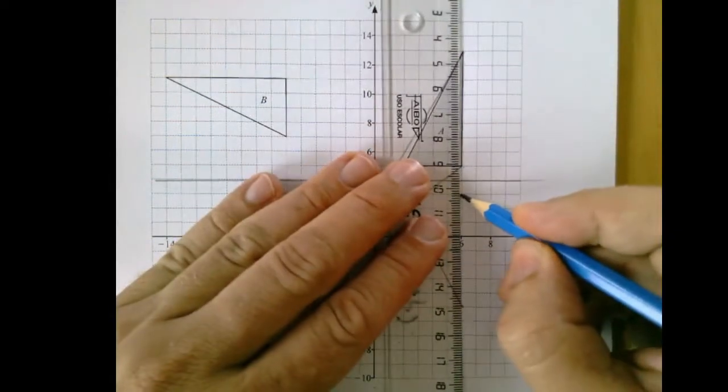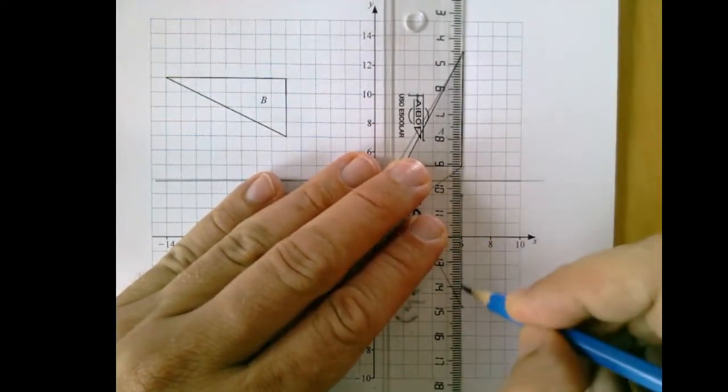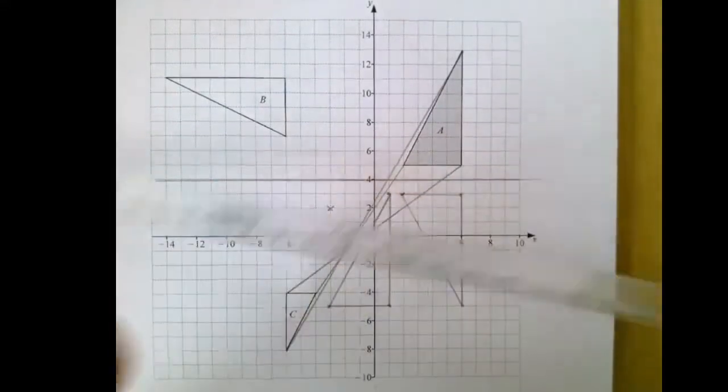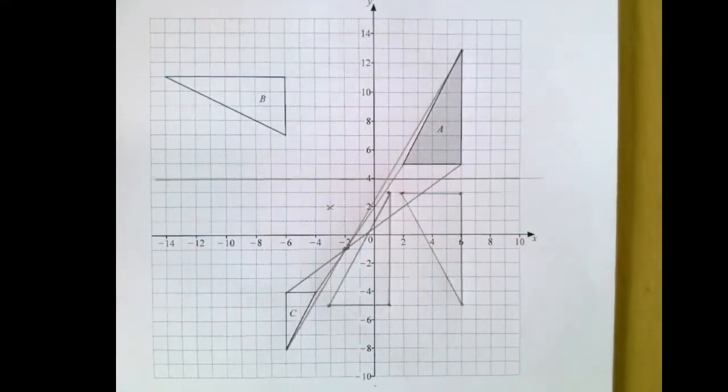Ruler and pencil. Practice to be an architect one day. Perfection. And you've done it.